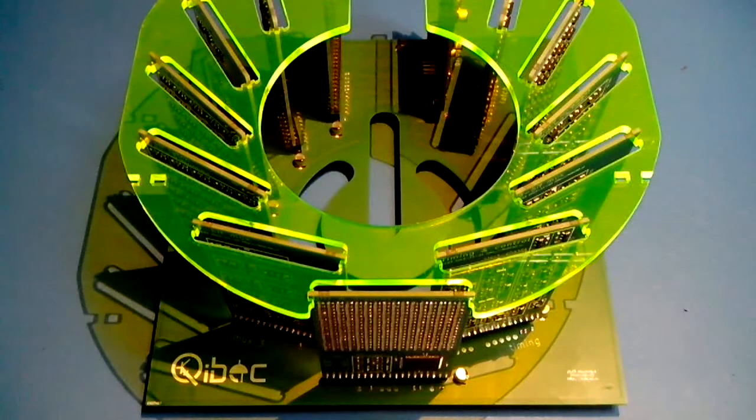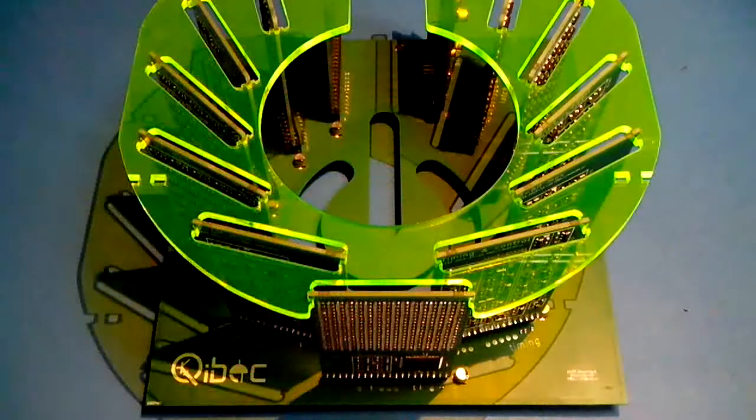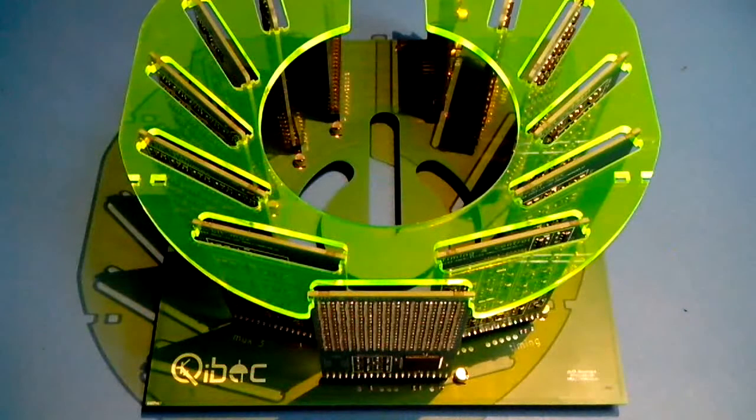Hello, this is a video about the Qibec 1-bit 1 instruction transistor CPU that you can see here. This video will be a hands-on introduction to the macro assembler used in this project. The function of the macro assembler is to convert something that is readable by humans, namely an assembly language program, into something that is readable by the CPU, namely a machine code program.